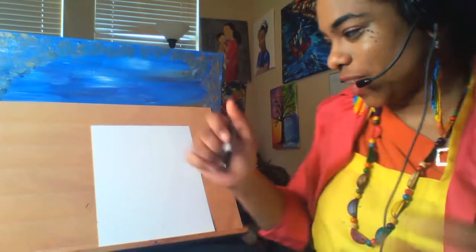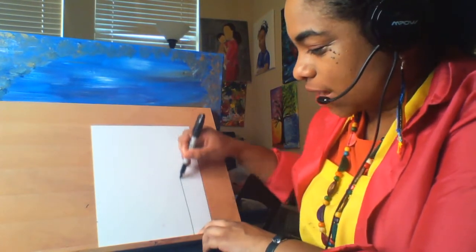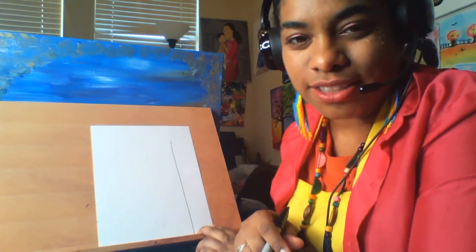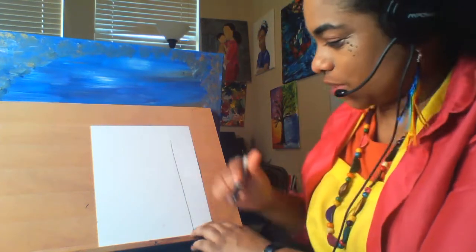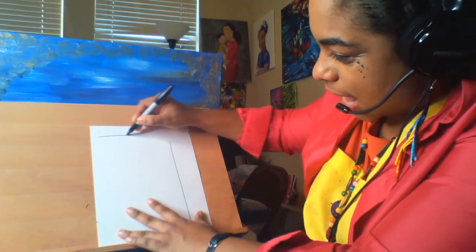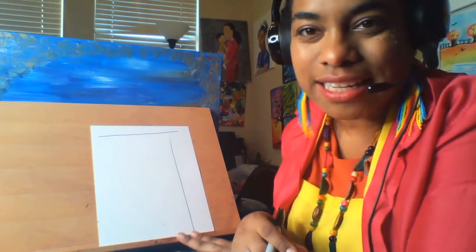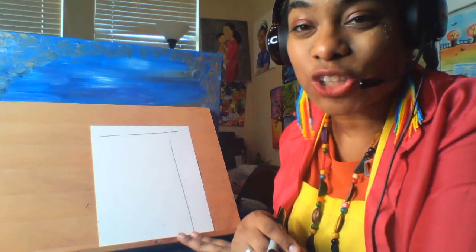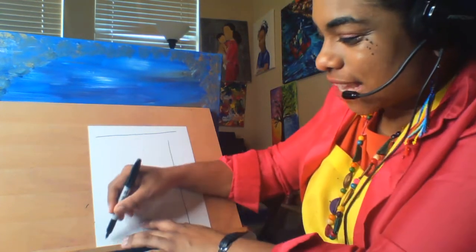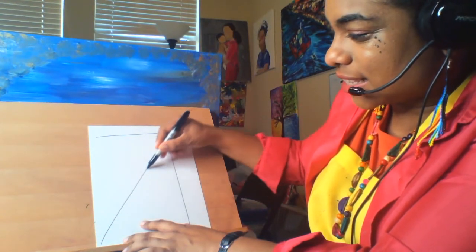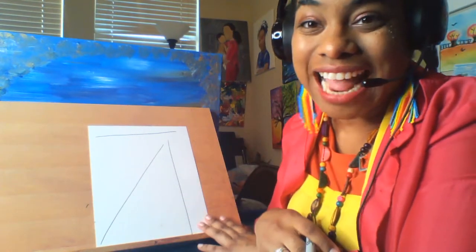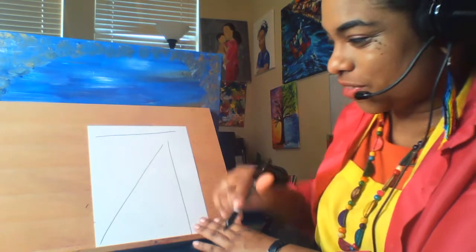All right, everybody. Are you ready? Let's go. This is a straight line going up. It's called vertical. This is a sideways horizontal line. Say horizontal. This is a slanted diagonal line. Say diagonal, like the airplane taking off.